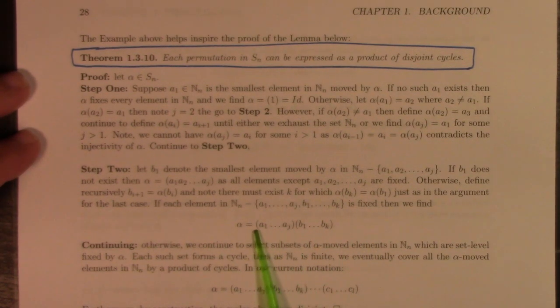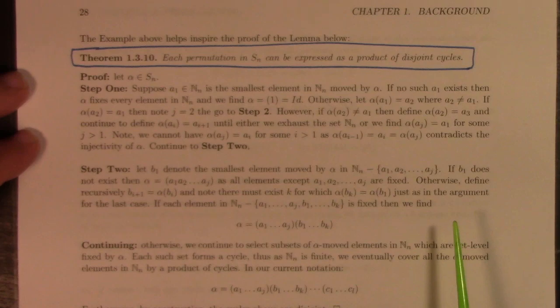We collect everything that moves from one to another, and eventually it has to loop back or exhaust everything. Once we're done with that, we move on. Either everything is fixed by that and there's nothing else, or there's more. So b_1 moves to b_2, that moves to b_k, and b_k eventually has to go back to b_1, or this goes on to cover everything.